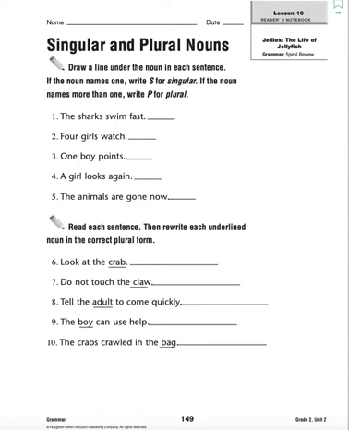Agreed. Do not touch a crab claws. My dad has. Okay. All right.